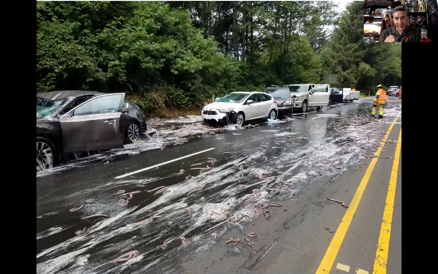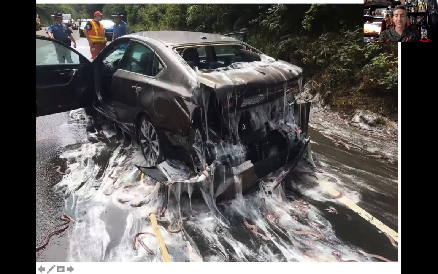I bet that's the first time ever in the history of insurance companies that they've had to pay out insurance for slime on the highway, right? For hagfish slime on the highway. So big old pile up, right? Causing a lot of chaos. I would imagine that's going to take a long time to get out of that car, right? That's a mess of slime.